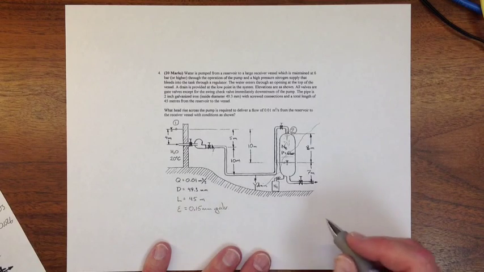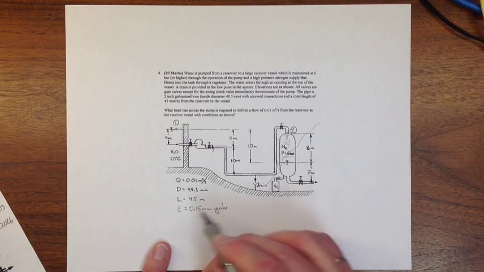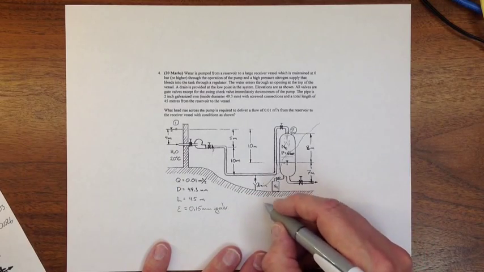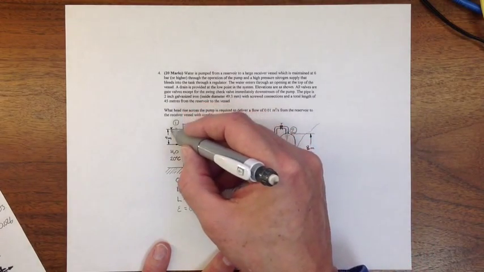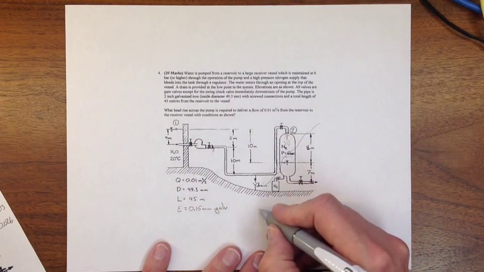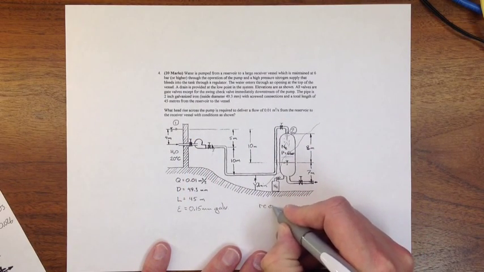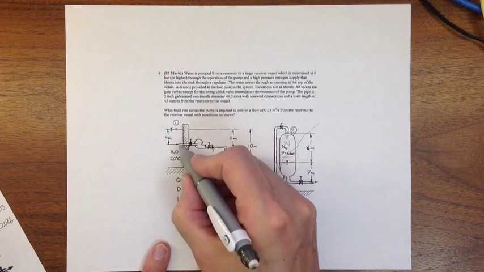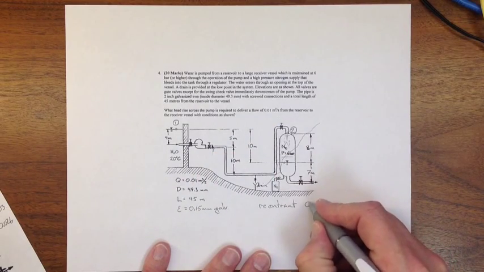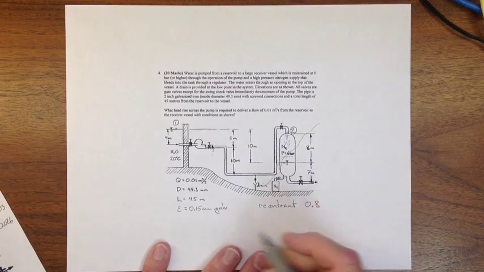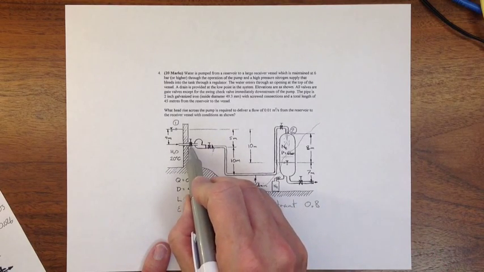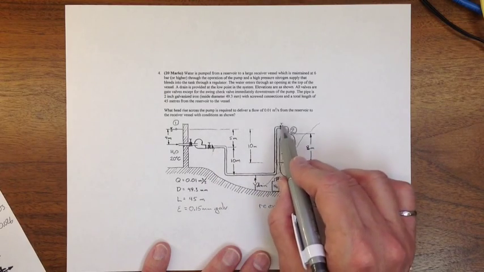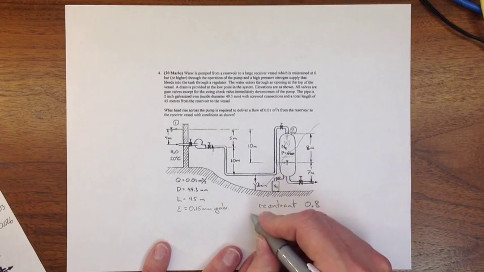And what else do we need to know about it? We need some K values for our various components in here. So let's add up all the Ks. Starting from the beginning, we've got an entry there. It's a reentrant entry. And so that's going to be 0.8. We've got gate valves, 1, 2, 3 gate valves.